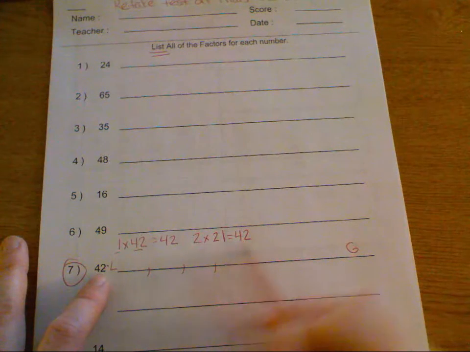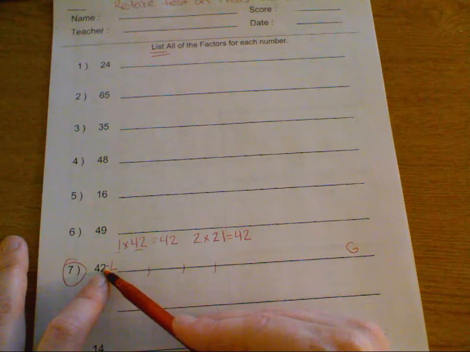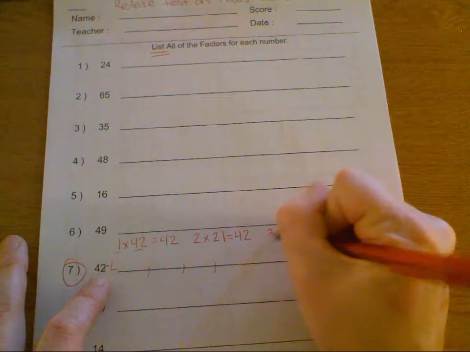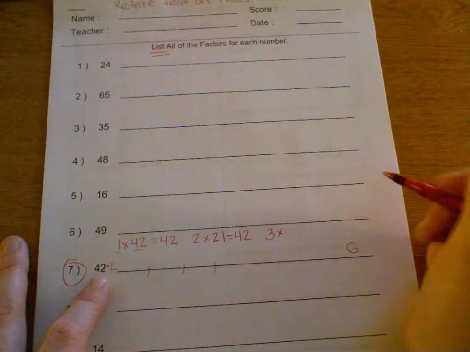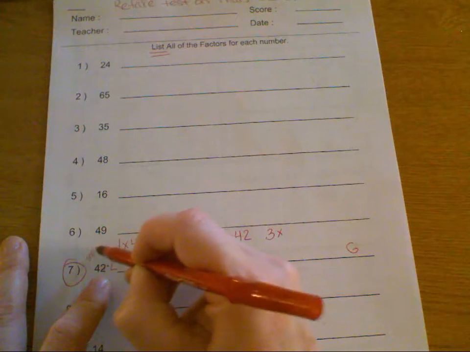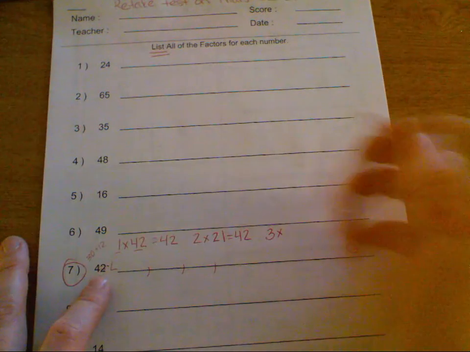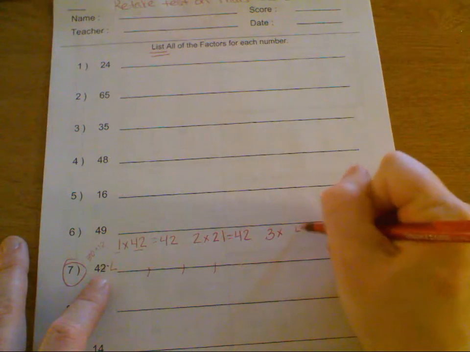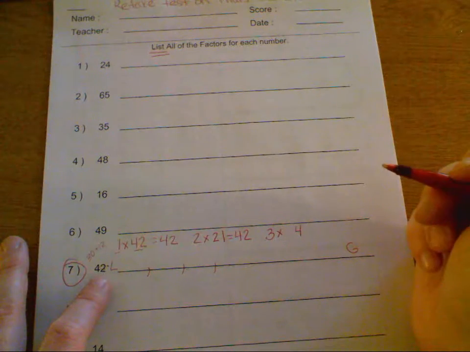Okay, will 3 work for 42? Now it does end up working, but what does it work for? Well, 2 doesn't work. Take 1 from here would be like 30 and 12. Does 12 work? Yeah. That would be 4. 30 would be 10.